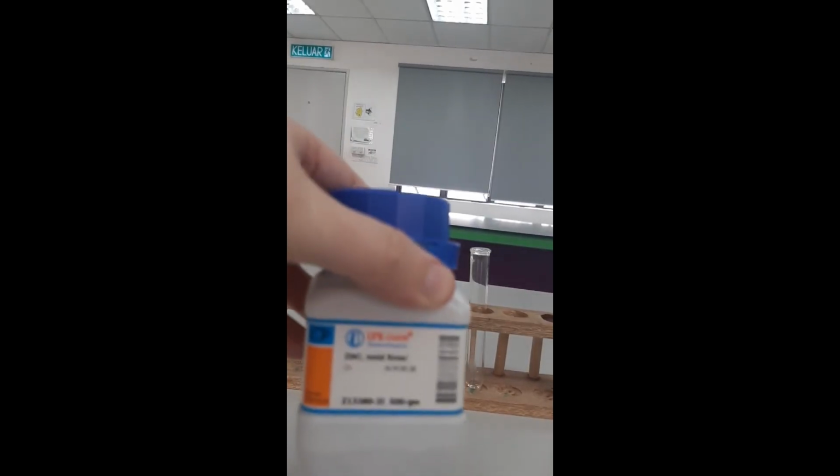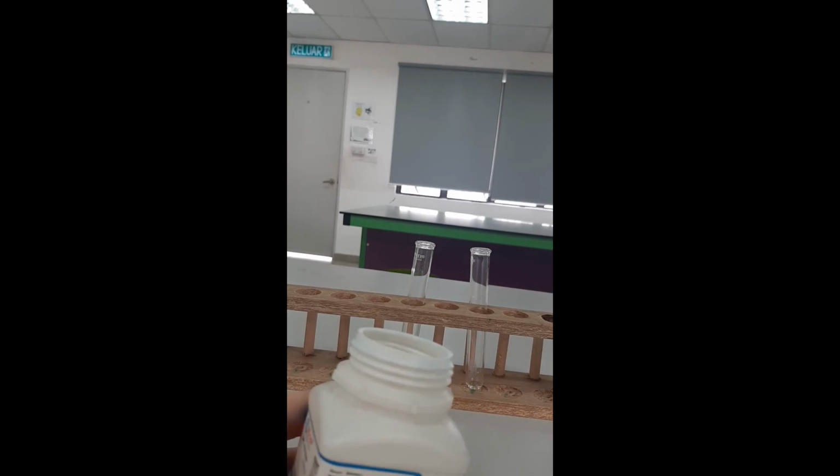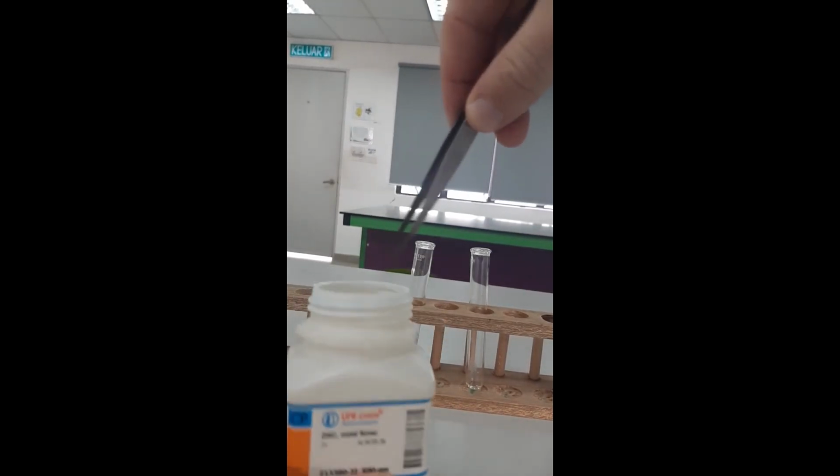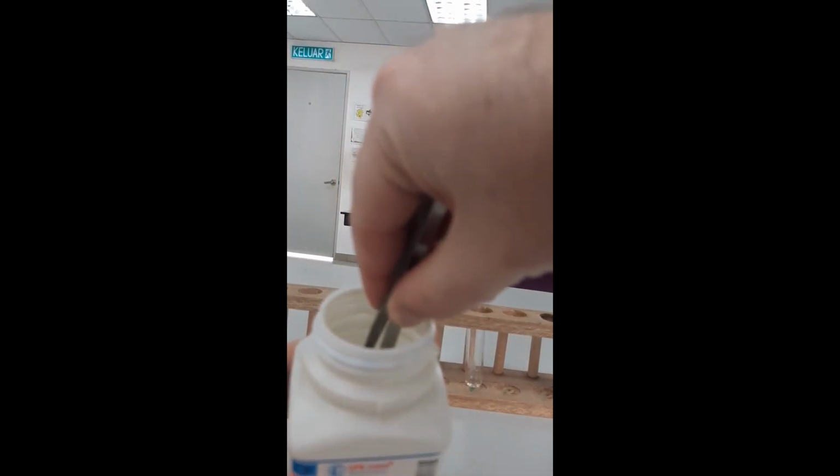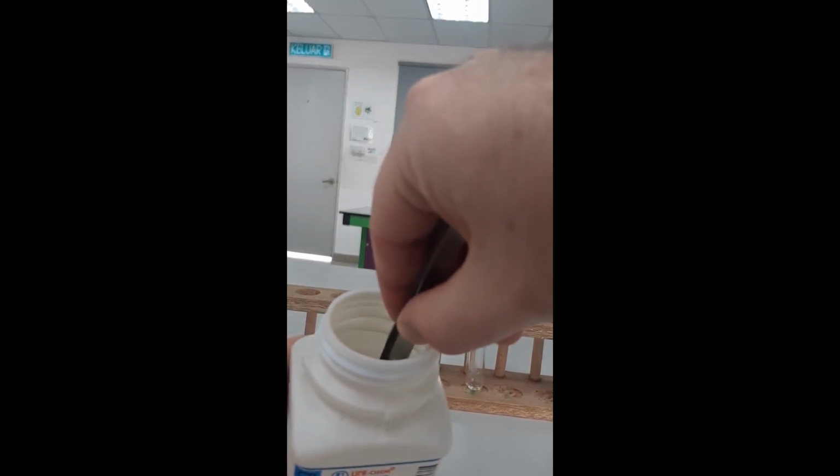So what I've got here is some zinc metal. I'm just going to take a piece of that zinc metal and put a piece into each of the test tubes that I've got here. There's one piece. You can see it's zinc, shiny grey metal. It's not focusing very well, but it is zinc.